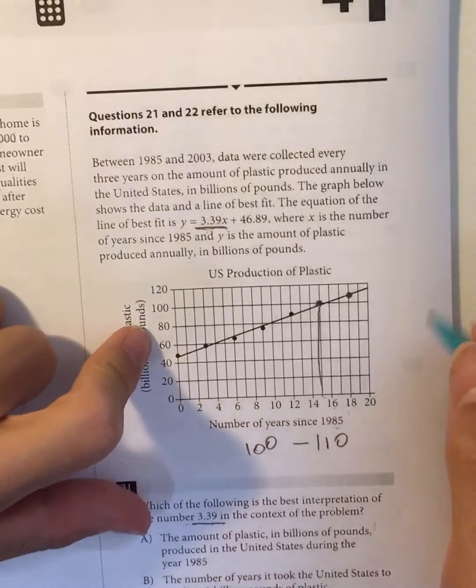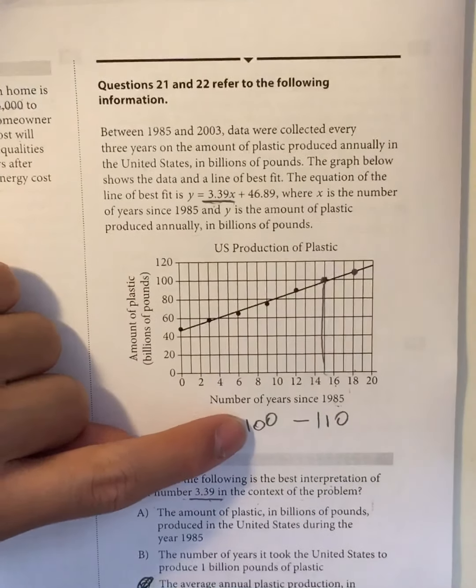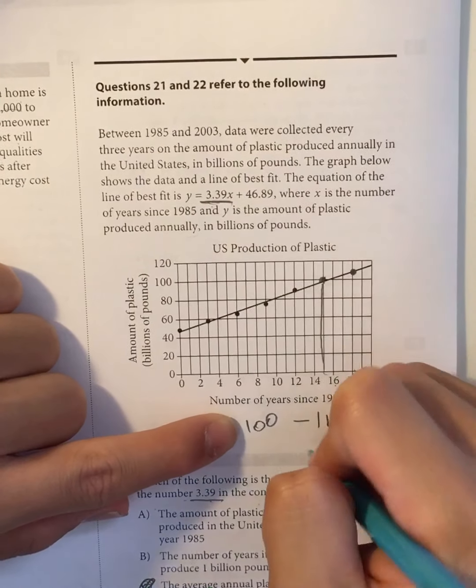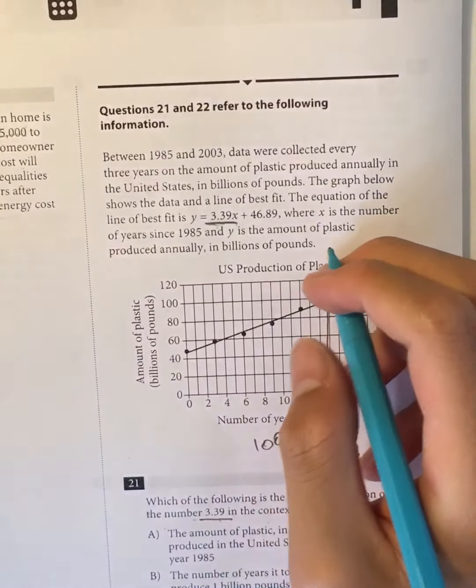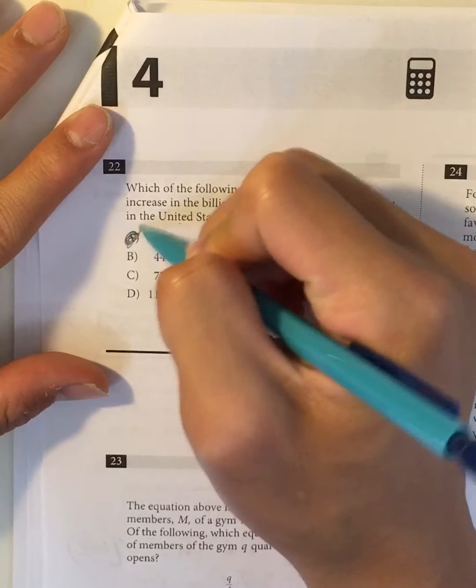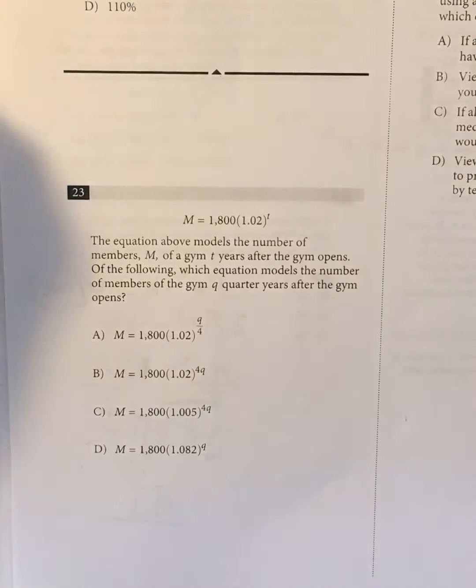So that's about 110, what am I saying? So they're asking for what is the increase. This is obviously a 10% increase. So which one of the answer choices represents a 10% increase? Boom, 10%. A.